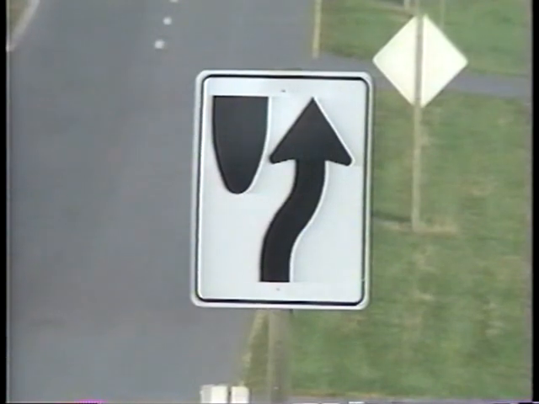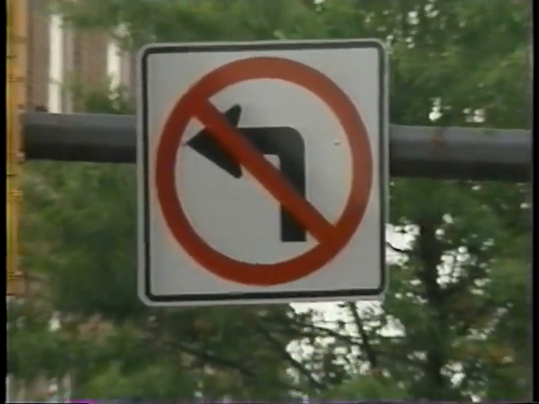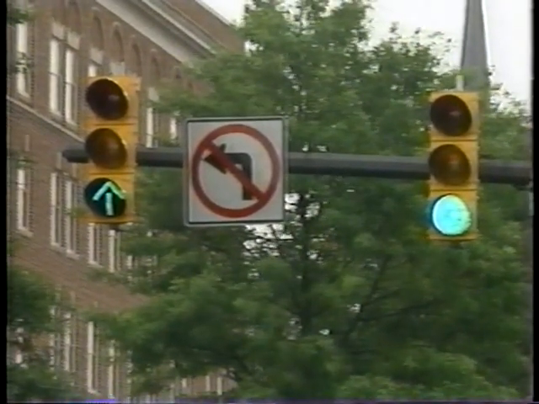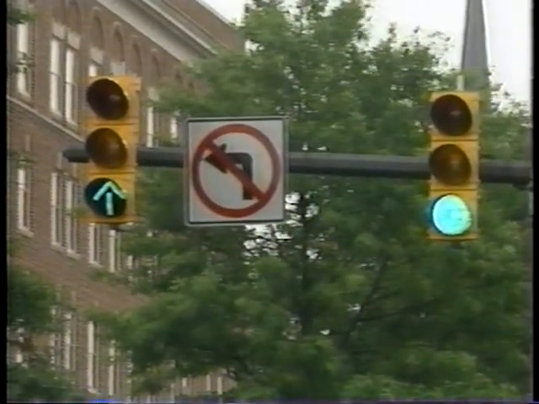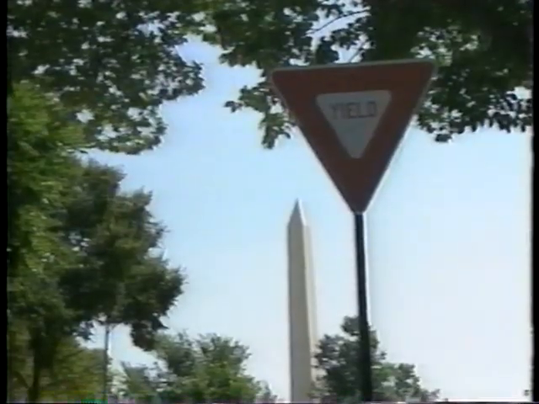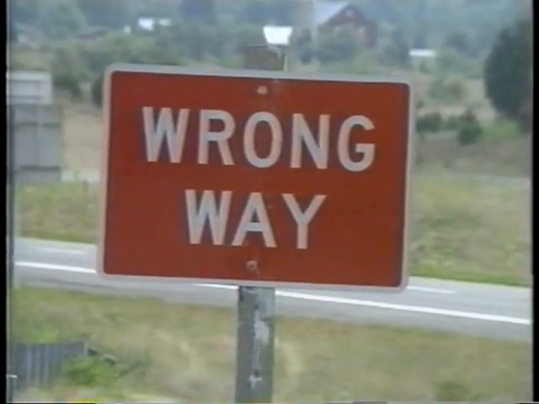The standard color scheme is a black legend on a white background. A red circle with a diagonal slash along with a black diagram means a prohibited maneuver. Red is used as a predominant color for stop, yield, do not enter, and wrong way signs.